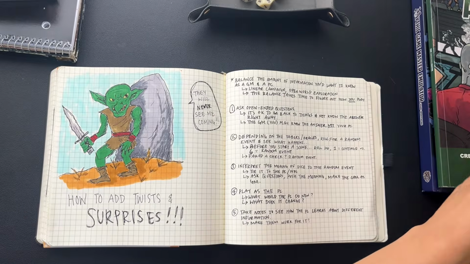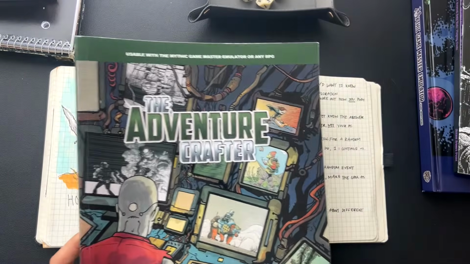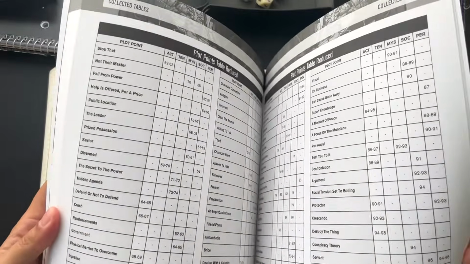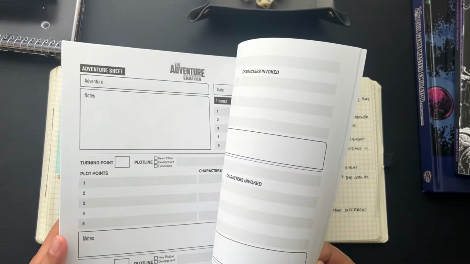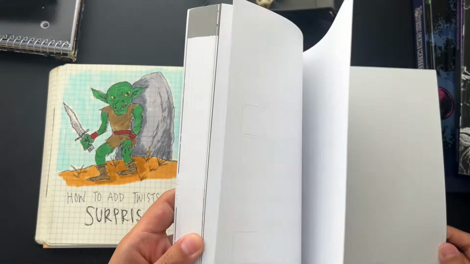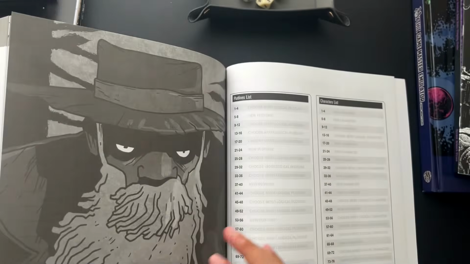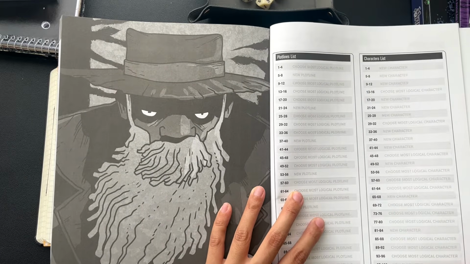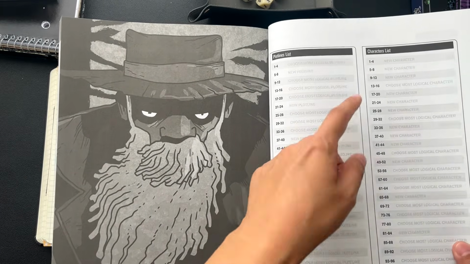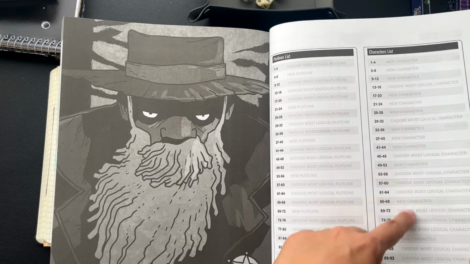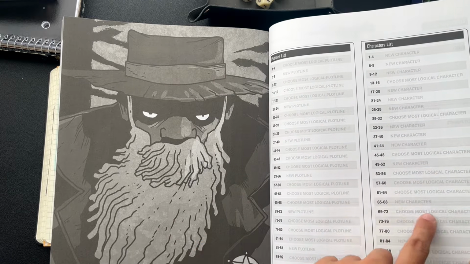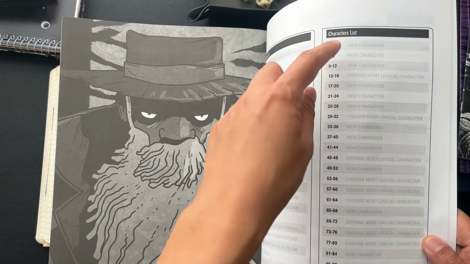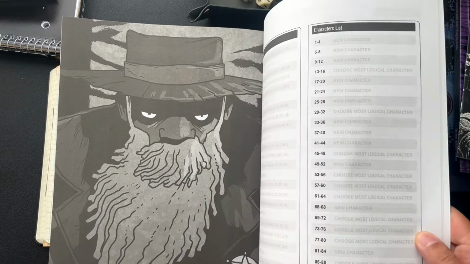We will look at the Adventure Crafter. The nice thing about the Adventure Crafter here is there are tables in here that help you prep for if a new character would come in, or the most logical character would come into the scene. So you actually have a whole list that you can fill out.